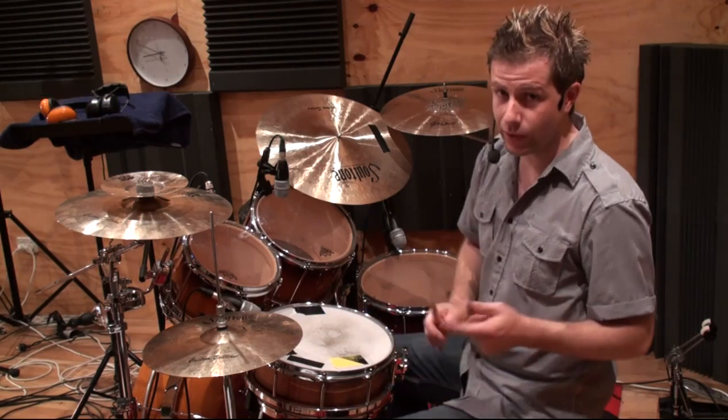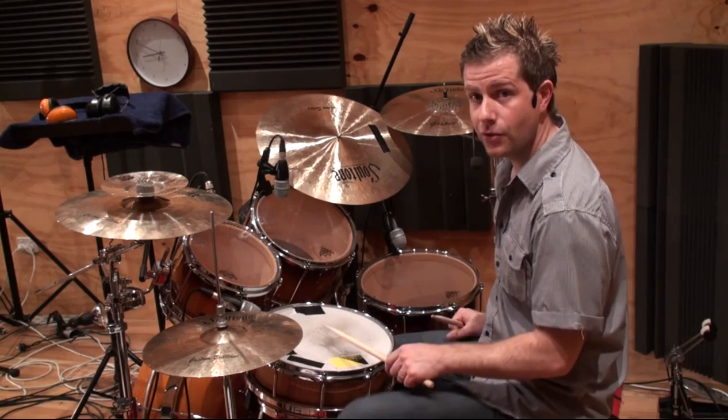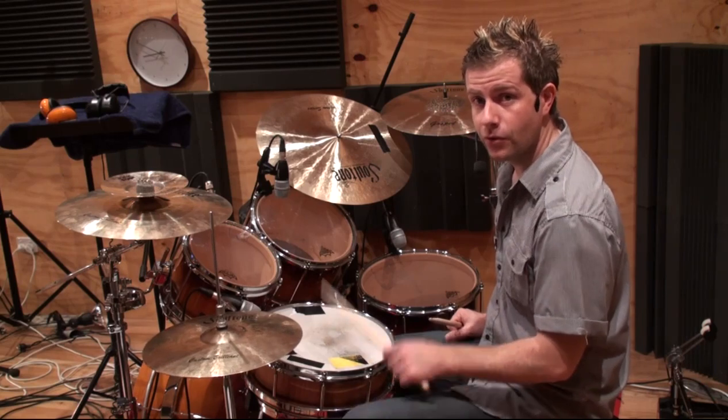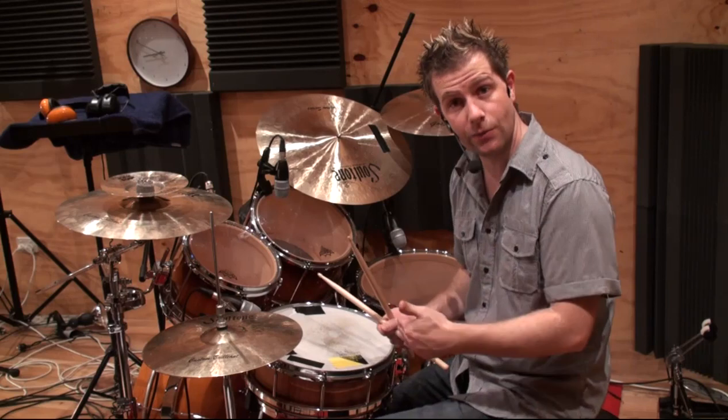So first off, you just want to get used to going from straight to swung. So get used to that. That would be 1, 2, 3, and 4, and 1. And then going 1, 2, 3, and 4, and 1. Okay, the first one was straight, the second one was swung.